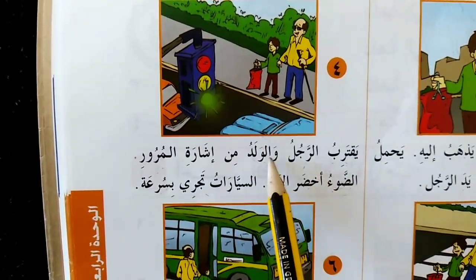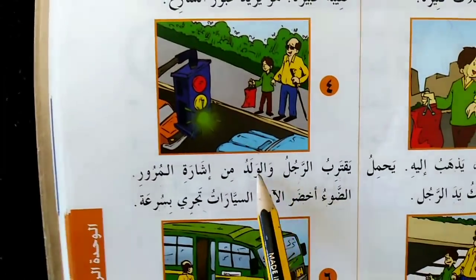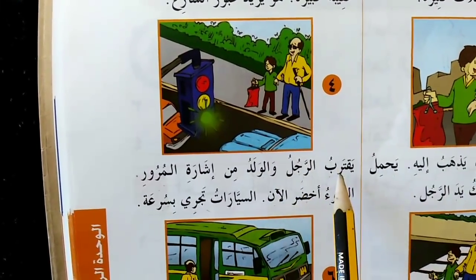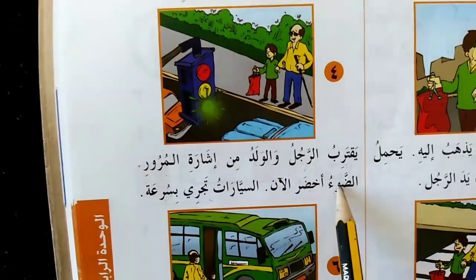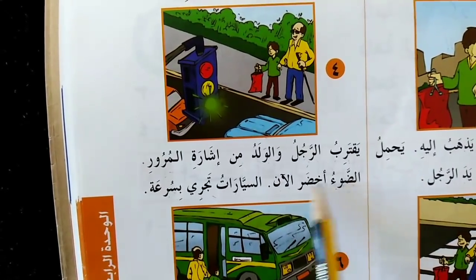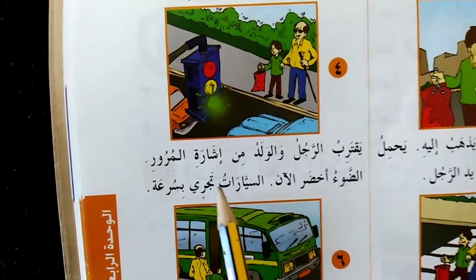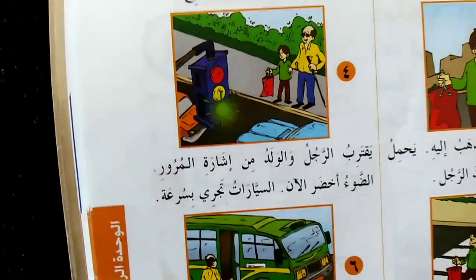يقترب الرجل وولد من إشارة المرور, which means the man and the boy are going near the traffic signal. الضوء أخضر الآن, which means it is green light now. السيارات تجري بسرعة, which means the cars are going fast.